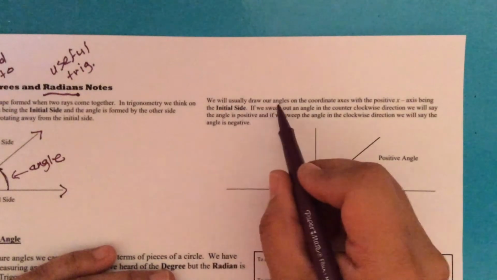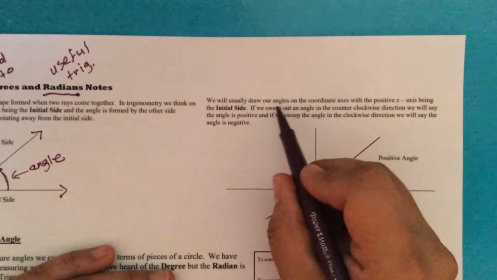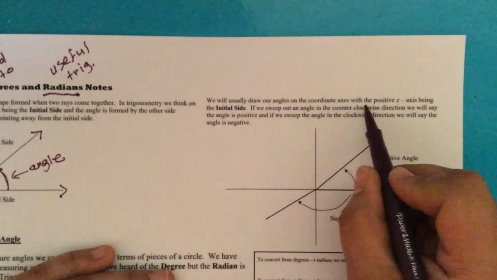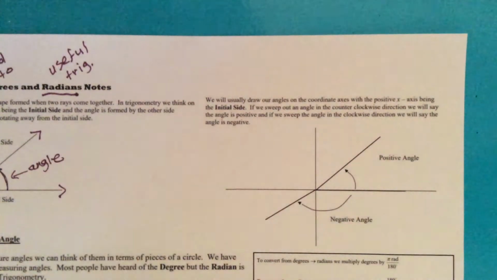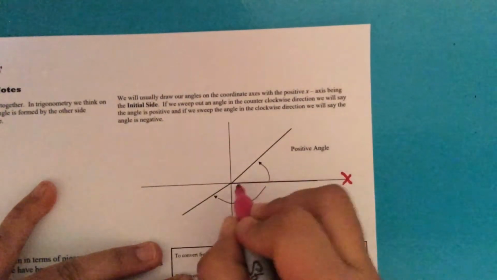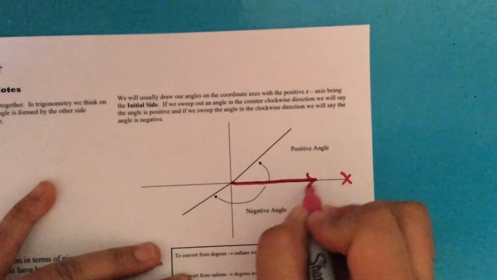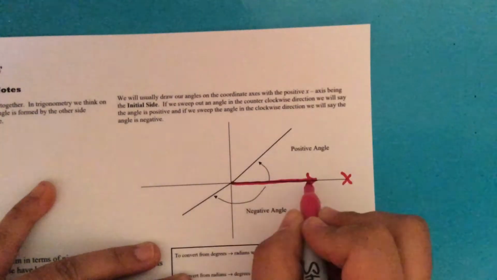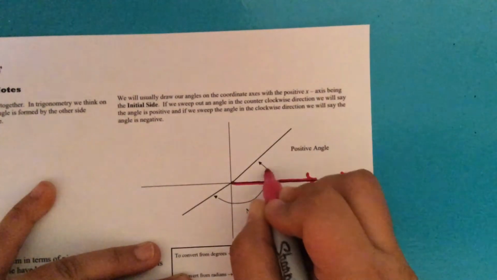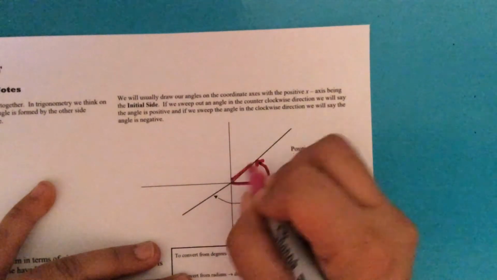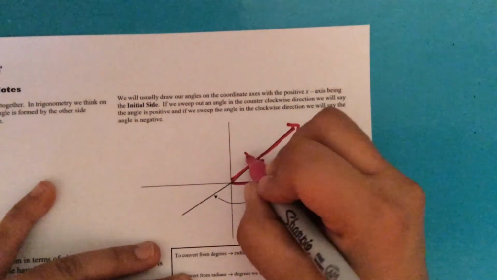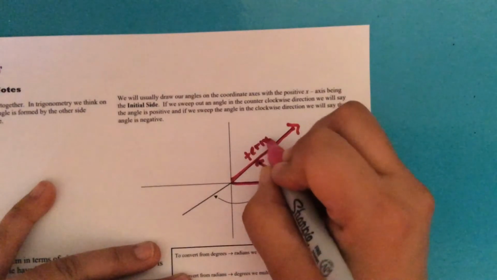We will usually draw our angles on the coordinate axis with the positive x-axis being the initial side. So here's my x-axis, and that's going to be your initial side right here on the x-axis. We're going to rotate it counterclockwise to make a positive angle, and so this would be your terminal side right here.